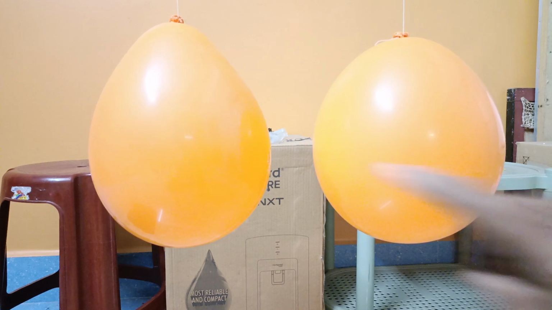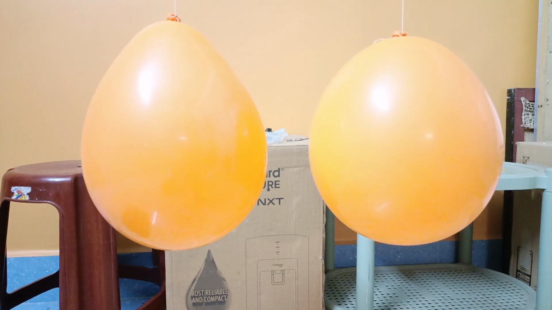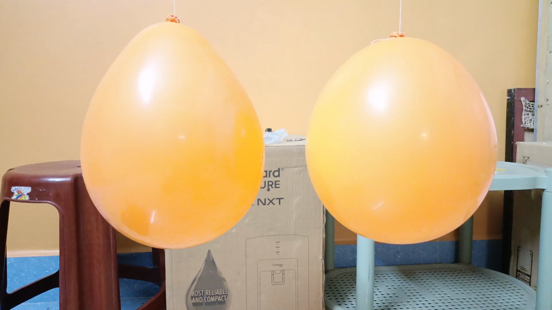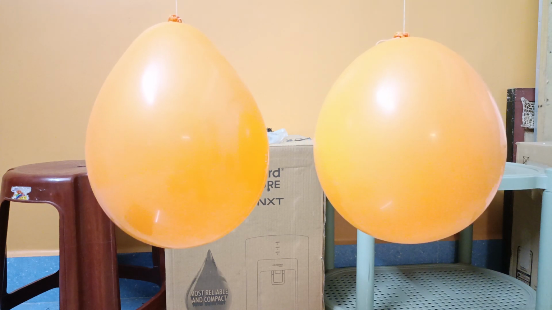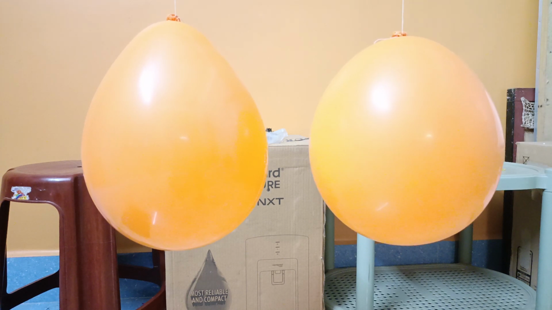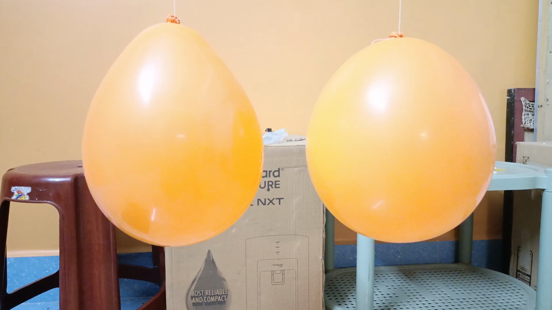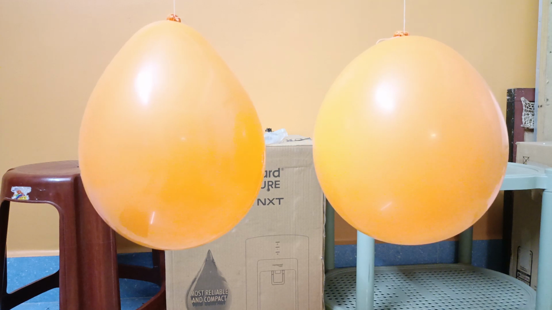Here you see we have taken two balloons, and if we blow air in between, what happens? Let us see, and I will explain what is happening here. Let us blow air between the two balloons. Let's see what happens.